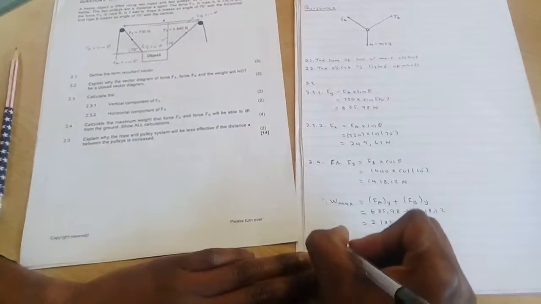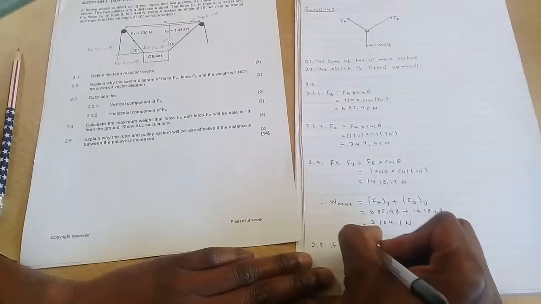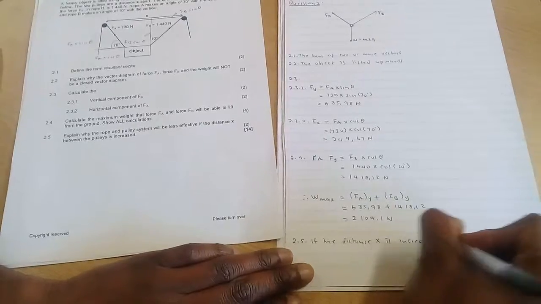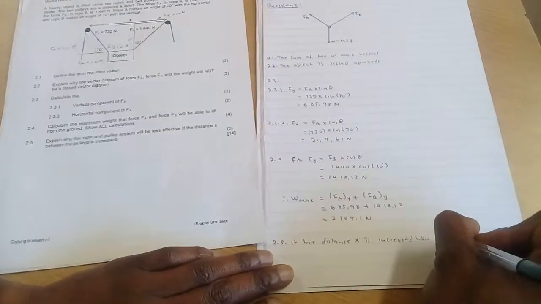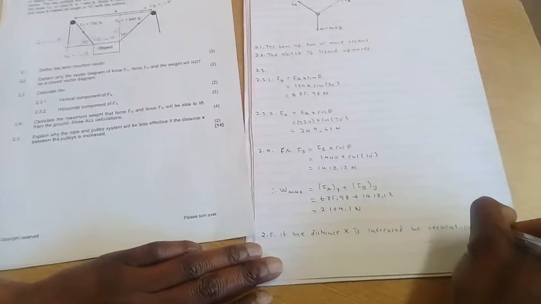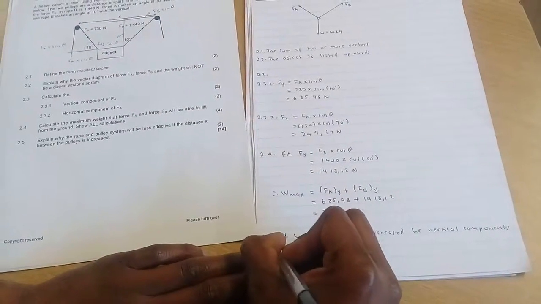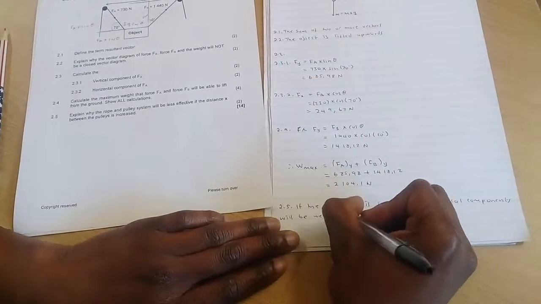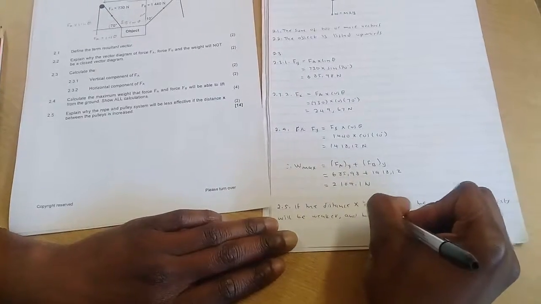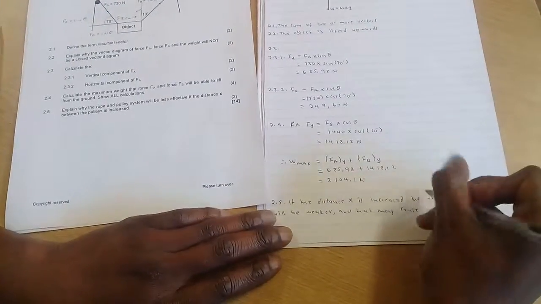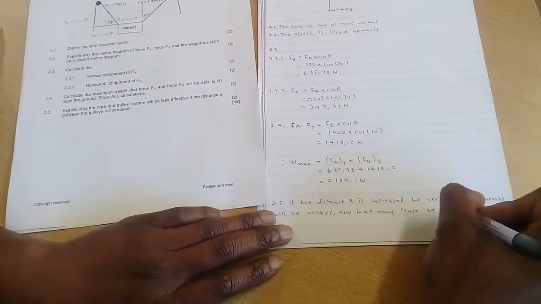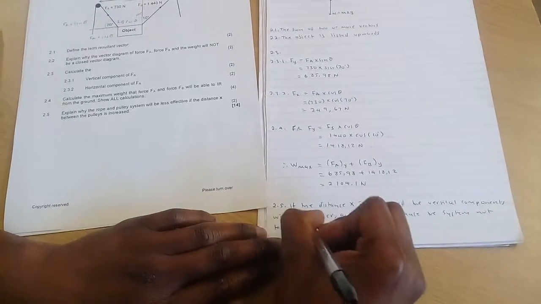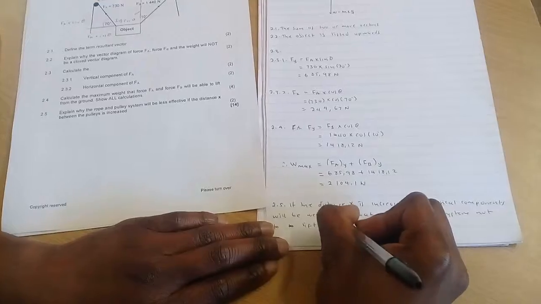So we'll write that down. If the distance x is increased, the vertical components will be weaker, and that may cause the system not to lift up the heavy object.